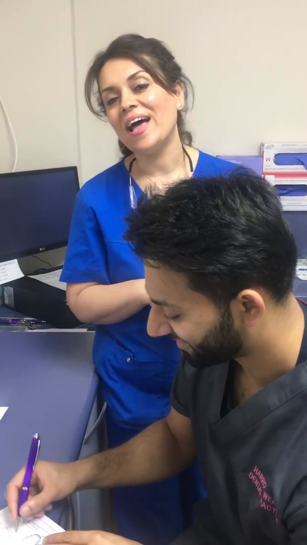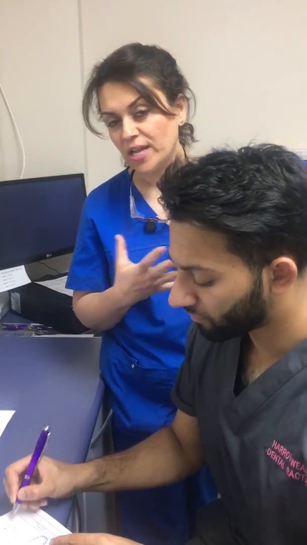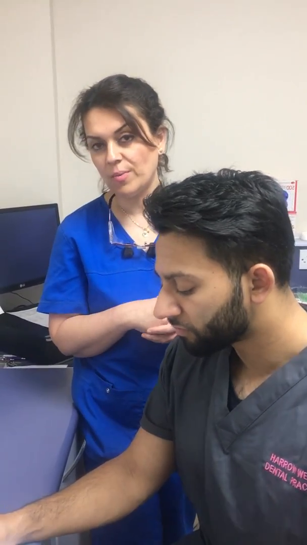Once he's written all this down, then he will be ready to take the secondary impression. The secondary impression can either be done in alginate or in silicone. It depends what type of tray we've requested. It depends how fast the technician can pick up the impression from our practice.